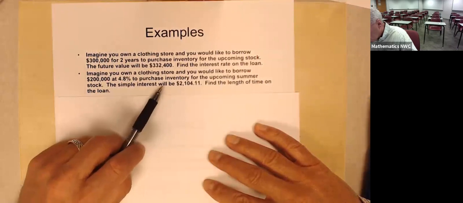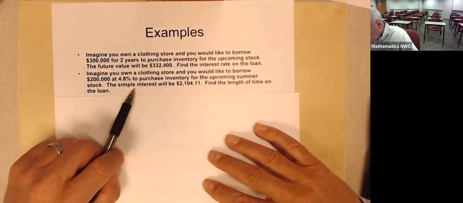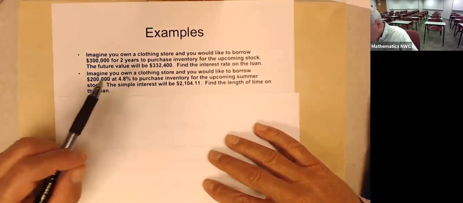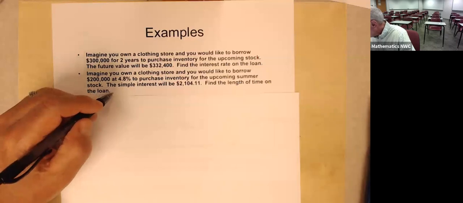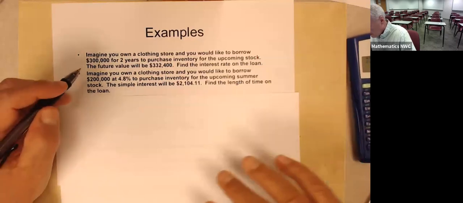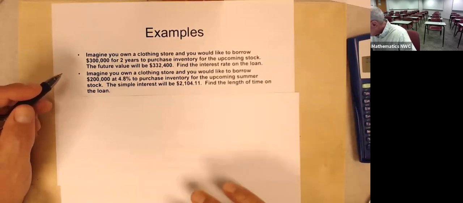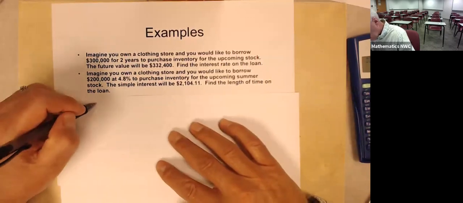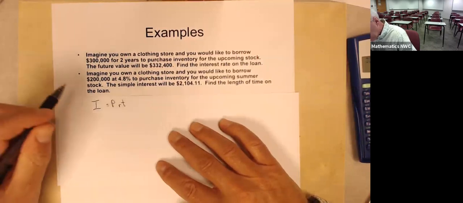The simple interest is worth this amount. That's like an ending value for the simple interest formula. You recall the simple interest formula in this case. Interest is equal to principal times rate times time.